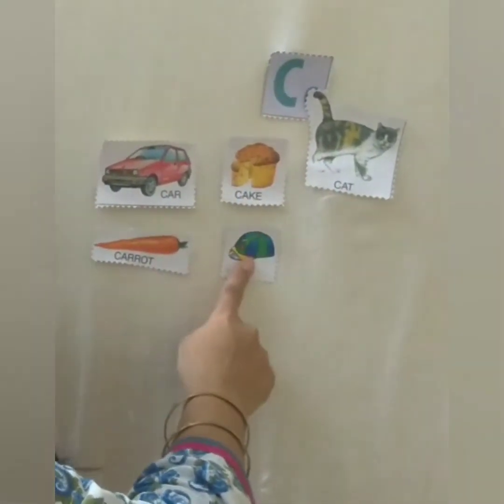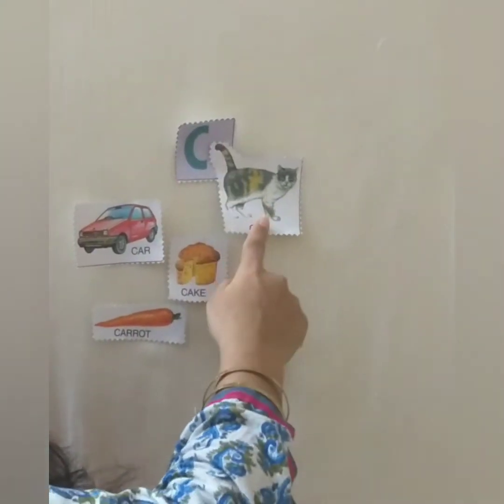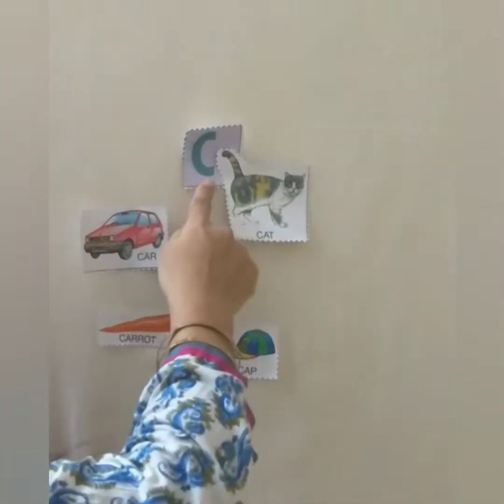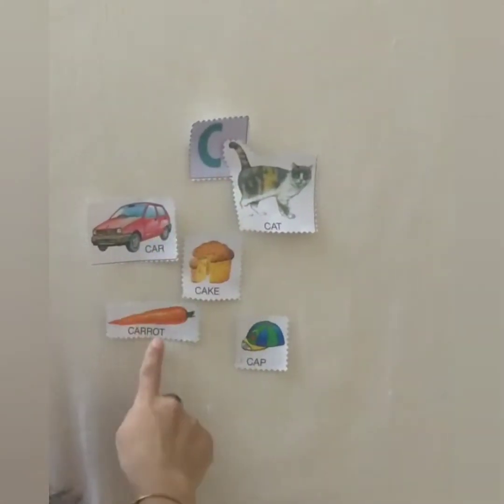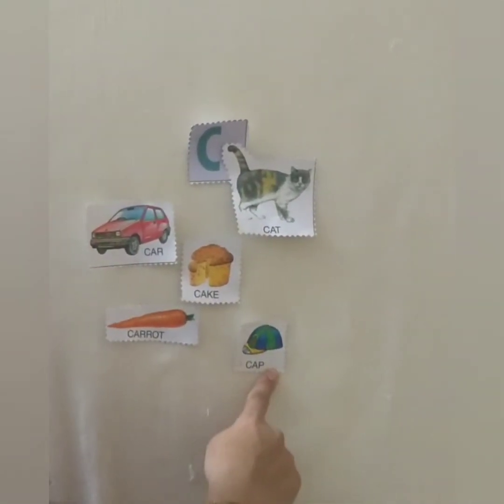C for cat. So, children, now let's do it once again. C says C for cat, C for car, C for cake, C for carrot, C for cap.